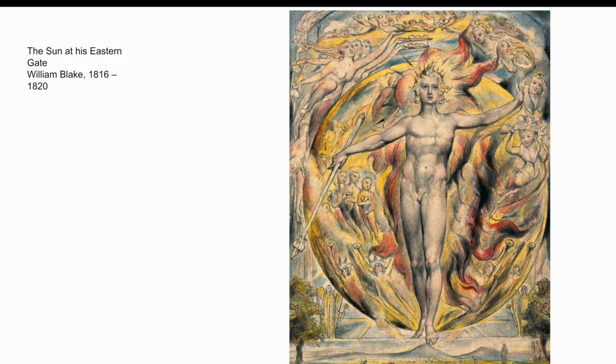All right, and here is William Blake. I love William Blake. This is the sun at his eastern gate. So the sun is personified in this man here, and you can see the fire raging behind it, and all these people with, I don't know what they are, angels with food, some tacos or something, and just this beautiful composition. He's just bursting through the eastern gate here, and you can see the little people plowing their land and stuff down there.